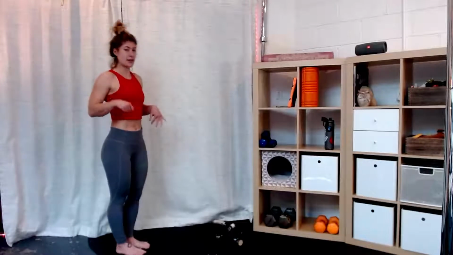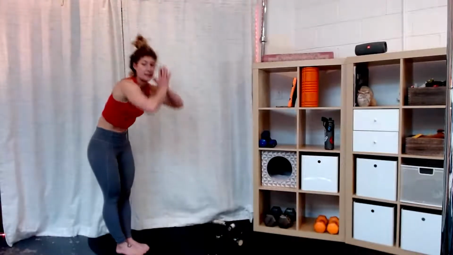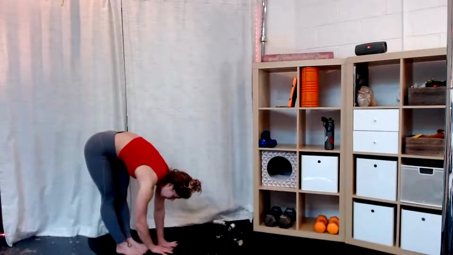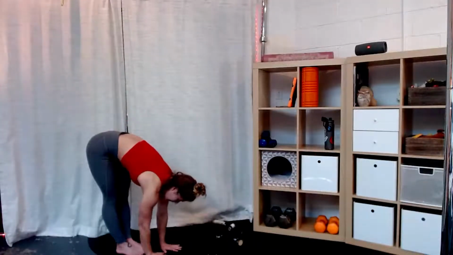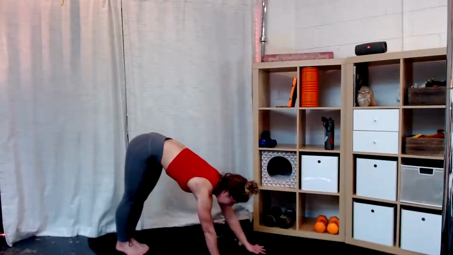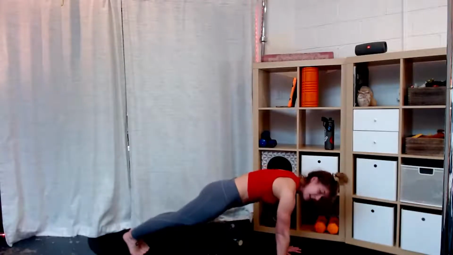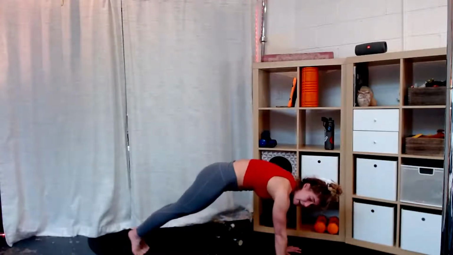So nice straight legs, take a deep breath in, reach up, exhale, roll down to the floor, hands to the ground. Now take small steps, keep those hands, little steps, and legs nice and straight. Stretch those hamstrings out to the plank. So this is warming up our shoulders and our hamstrings.